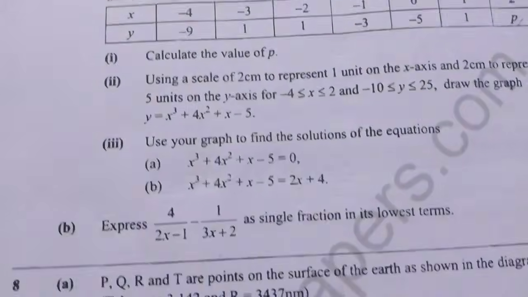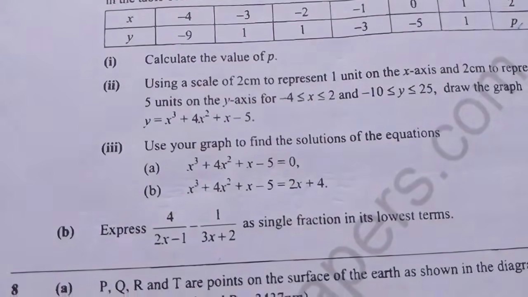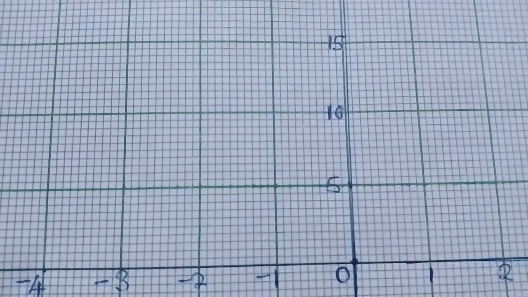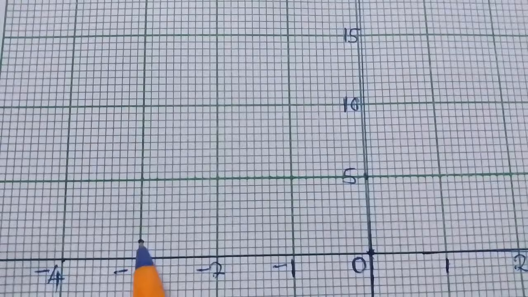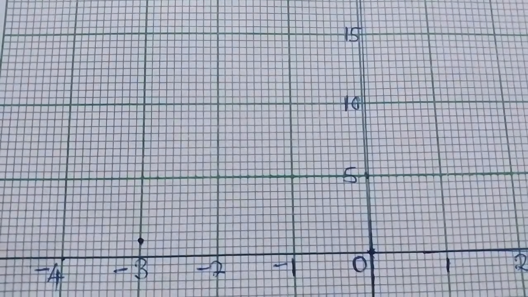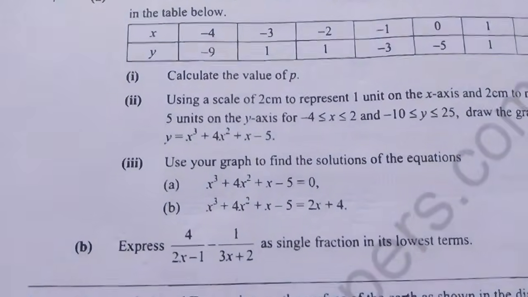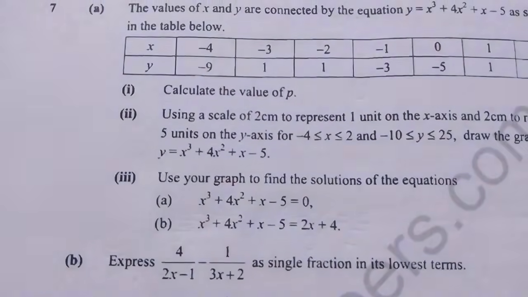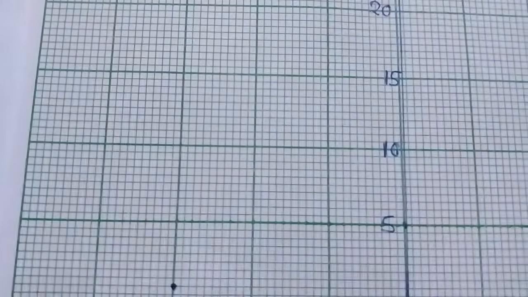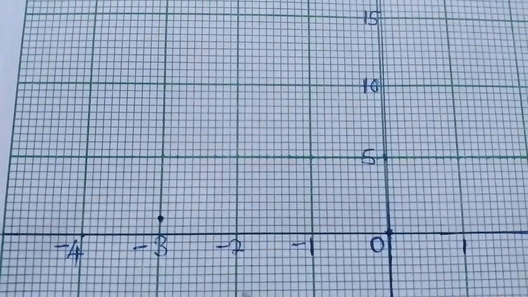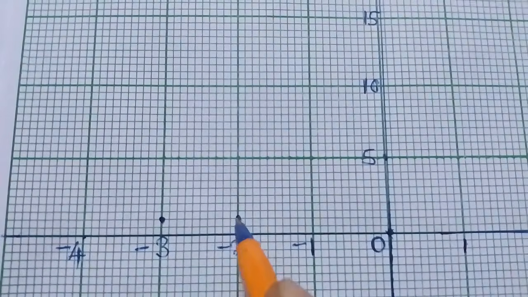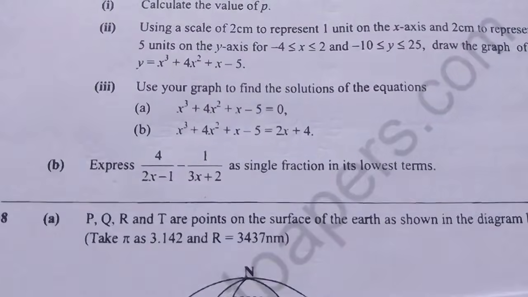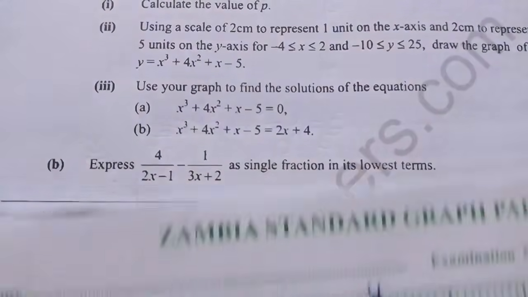So second coordinate is what? -3, 1. -3 is here. So 1 is just here. 2 boxes, 1, don't forget, in the y-axis. So -3, 1 just there. What's the other coordinate? -2, 1. So where is -2? -2 is here, 1, just here also. -2, 1, just there.